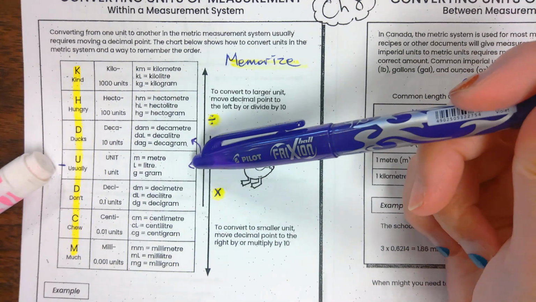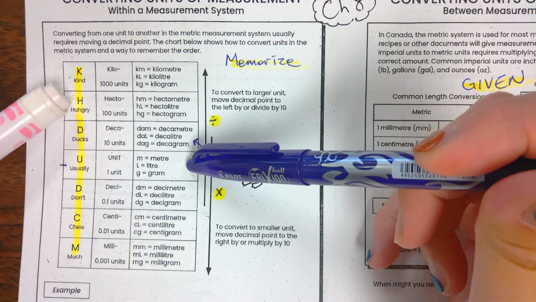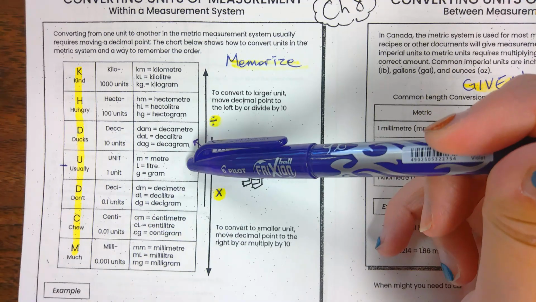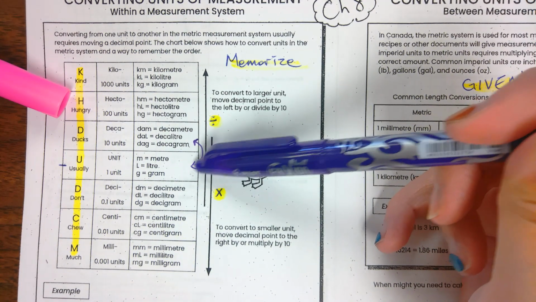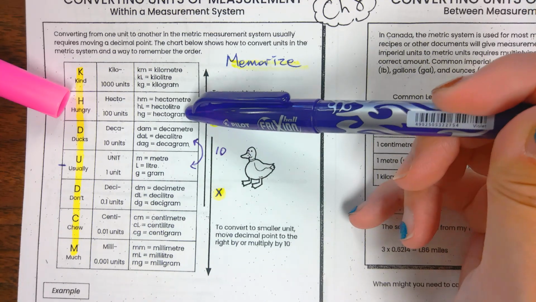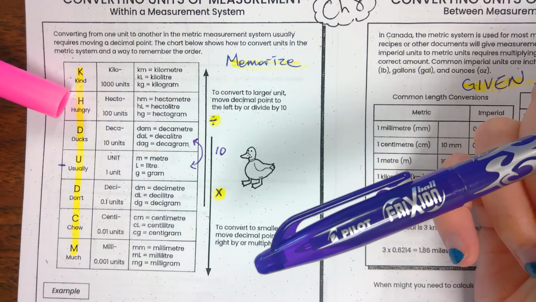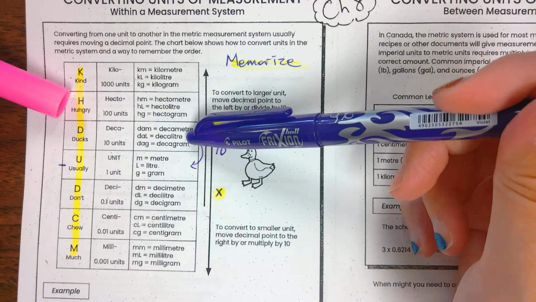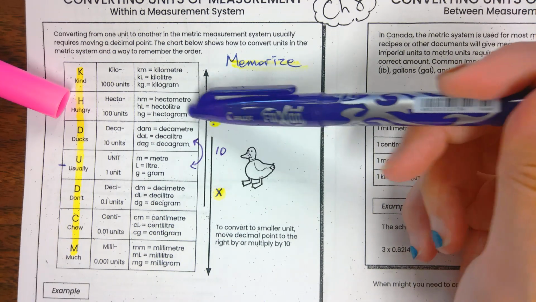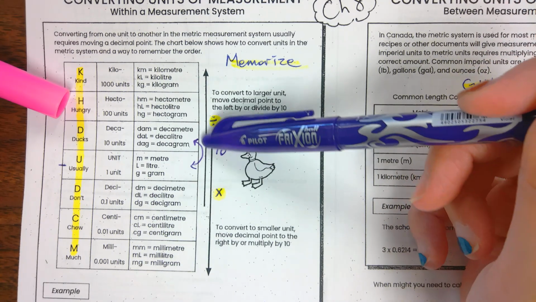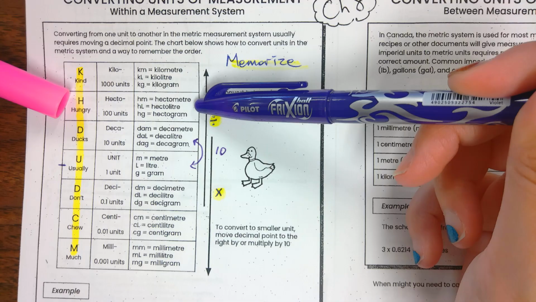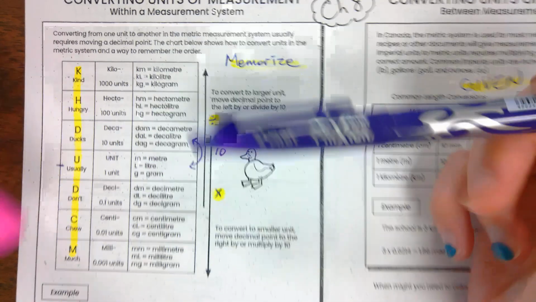Similarly, if I want to go from meters to hectometer, for example, so from the blue to the pink, I would divide by how much if each step is 10? Vincent? Okay, if each step is by 10, so 10, 100, so I would divide it by 100. Okay, so if I want to go from meters to hectometers.